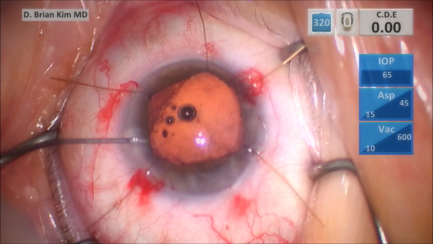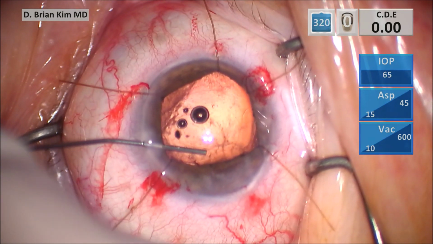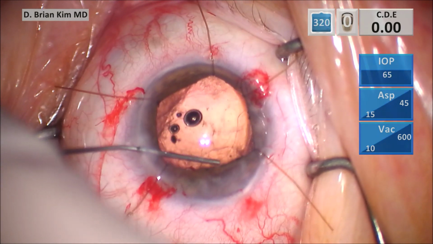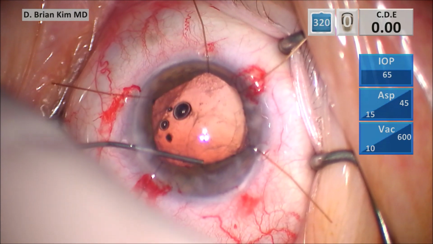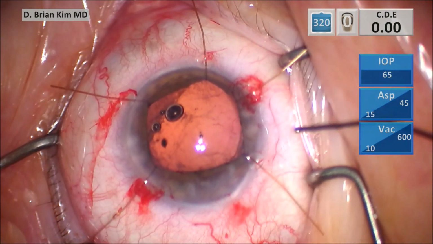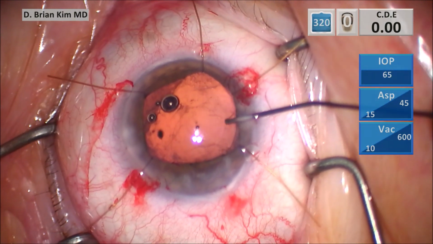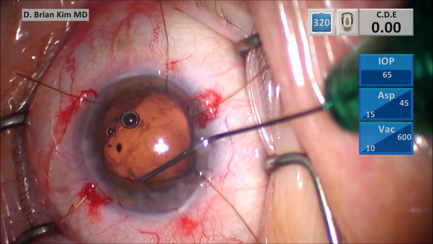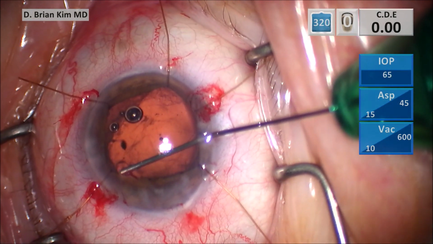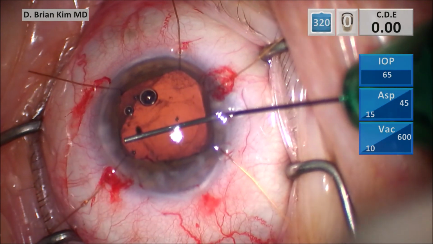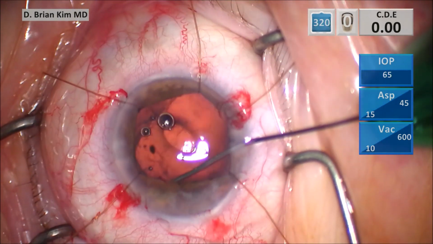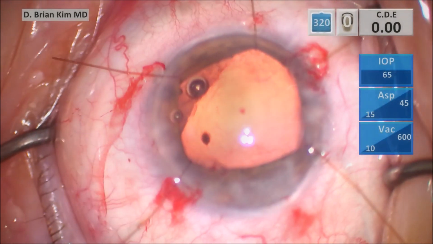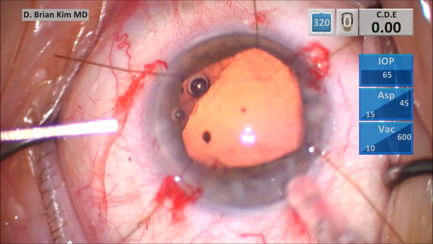And as I'm going around, I'm pushing cohesive viscoelastic and trying to visco-separate the anterior and posterior capsules all the way, hopefully towards the capsule fornix. Again, all around except for where the anterior capsule tear is. And so you can see I'm spending a lot of time very carefully trying to separate the anterior and posterior capsules so I can get this lens, a single piece acrylic lens, within the bag.